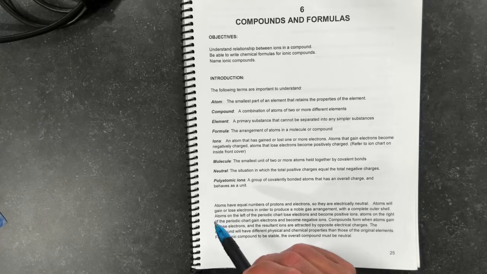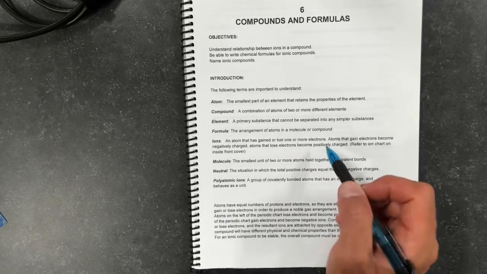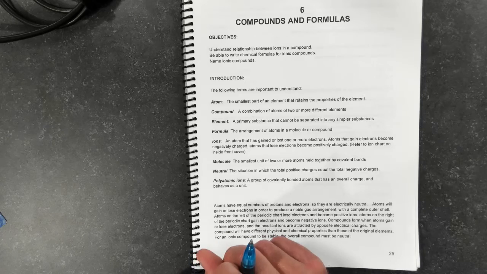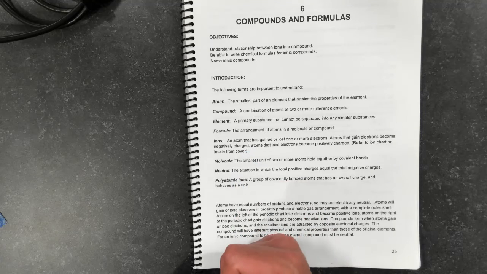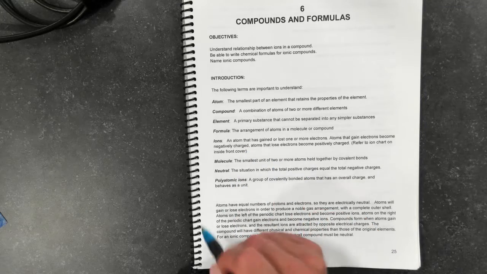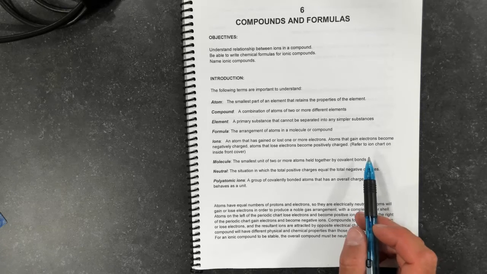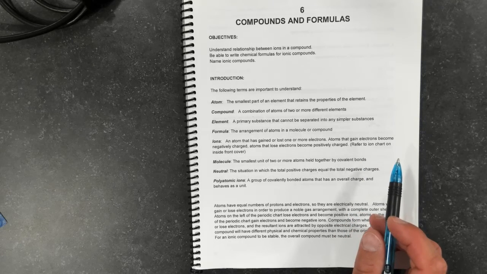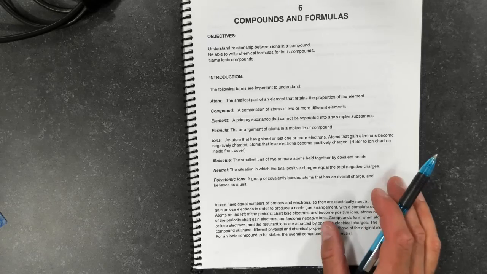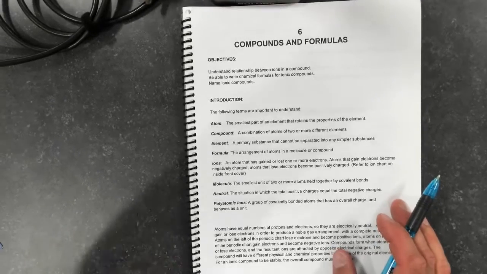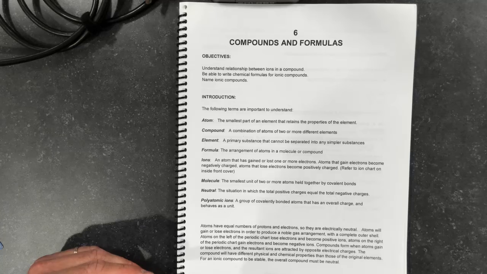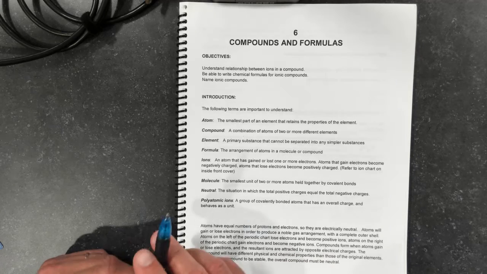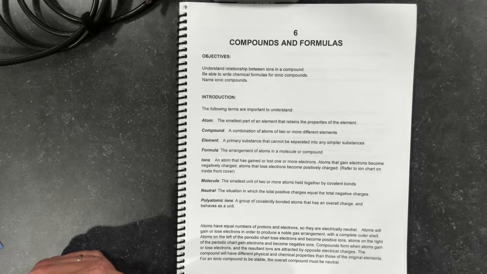Now, ions. Ions are atoms that either gained or lost one or more electrons. Atoms that gain electrons become negatively charged. We call them anions. Atoms that lose electrons become positively charged. We call them cations. Molecule is the smallest granular unit of several atoms held together by chemical bonds. Neutral charge is when the total number of positive charges equals the total number of negative charges.